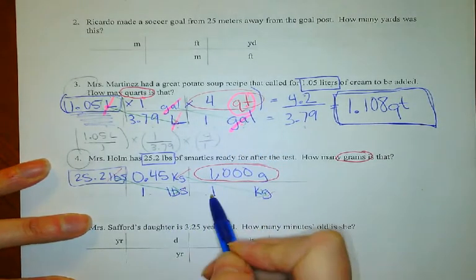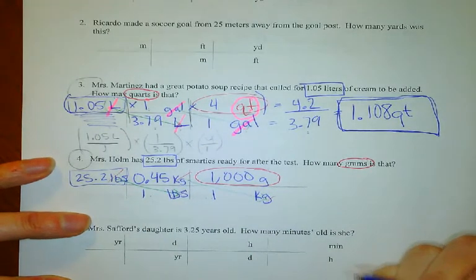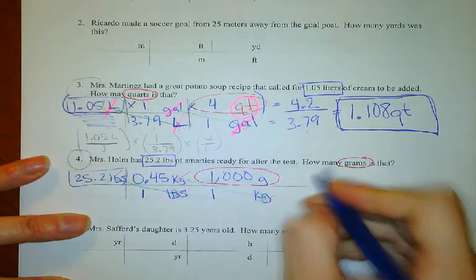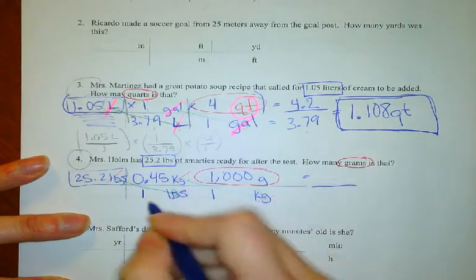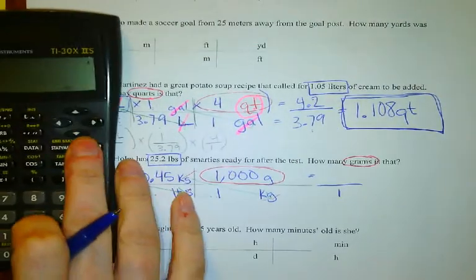Now the ones aren't always on bottom. Like up here we had the one on top. It just depends on which conversion factor you're using. So I'm going to go 25.2 times this, and get my top number. 1 times 1 is going to stay 1 as my bottom number. All right, let's take a look.